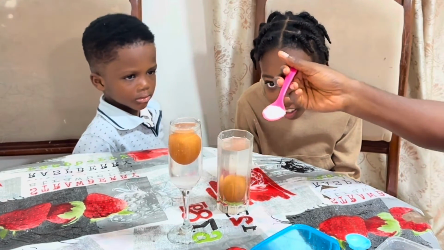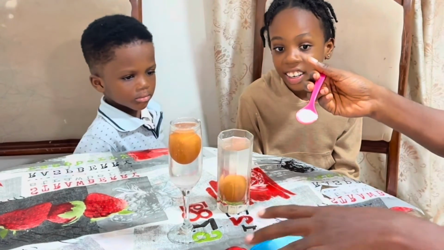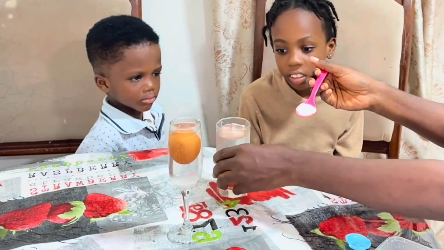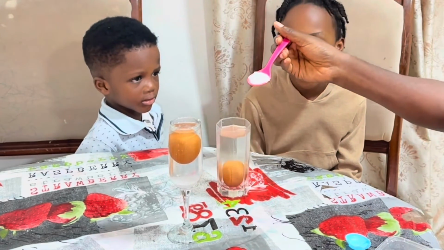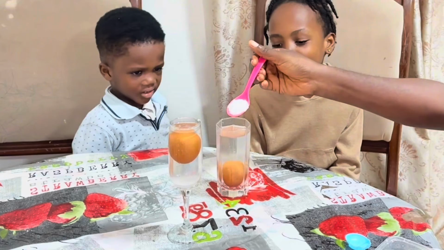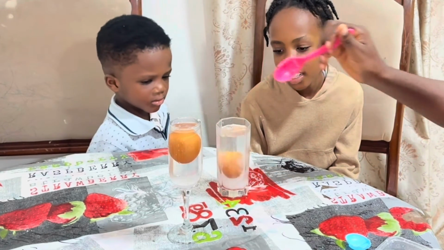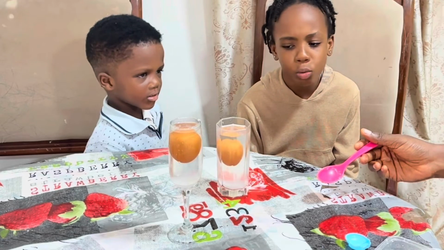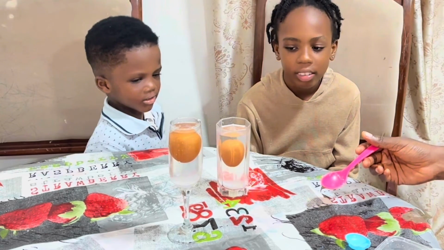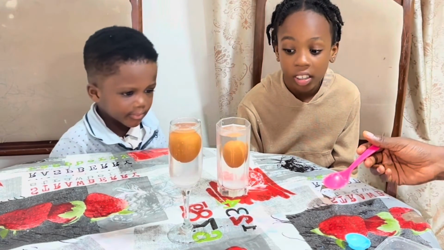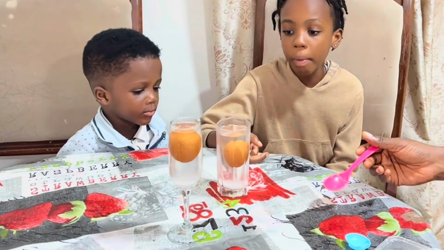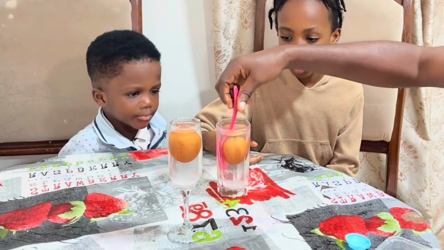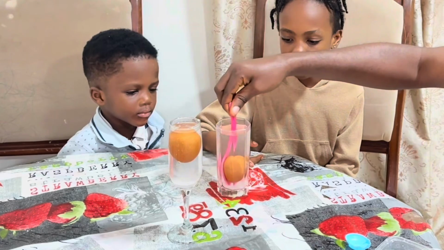Let's see whether it will come up or it will sink. It will float. Okay, salt go. Mine's in between again. As the salt dissolves, let's see what will happen. Because you have not stirred it, please. Okay. Take the egg out and stir it. Now stir it.